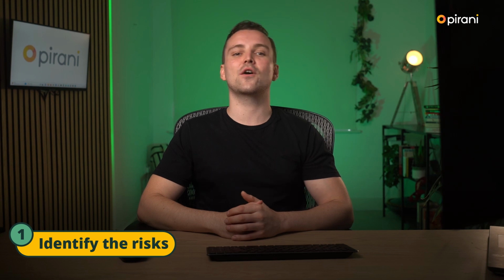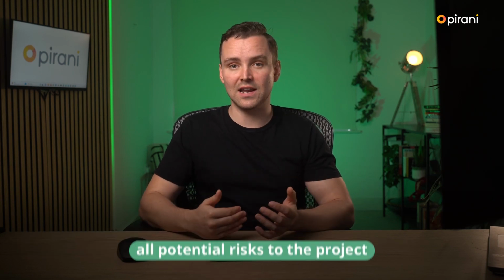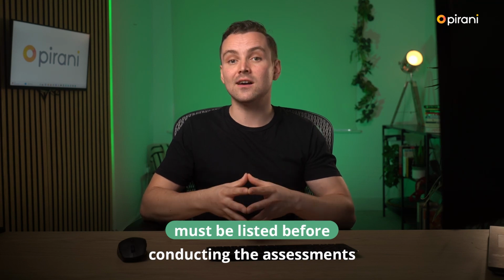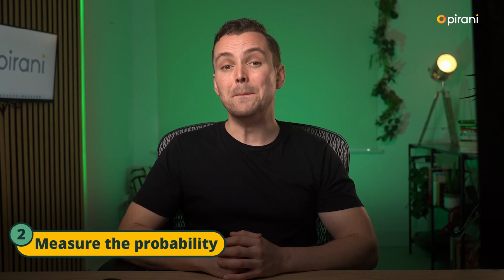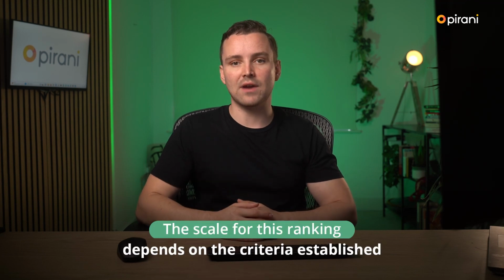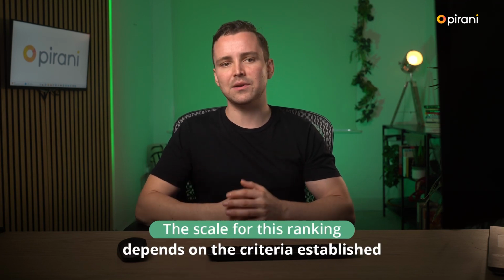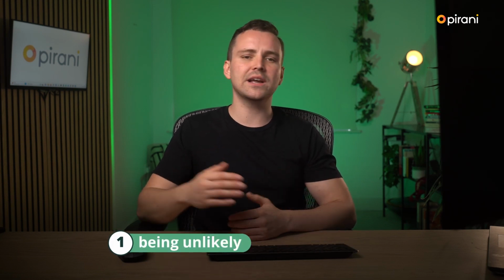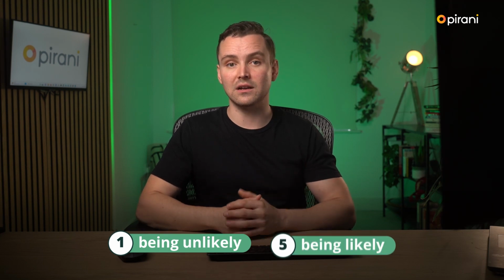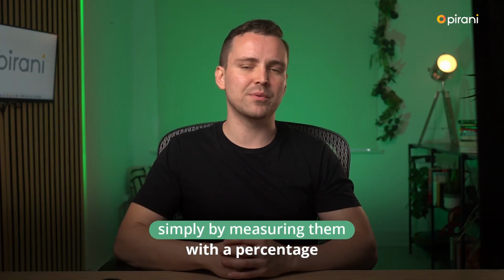1. Identify the risks. Similar to recognizing risk, all the potential risks to the project must be listed before conducting the assessments. Improbable events should be considered. 2. Measure the probability. Each risk identified should be classified based on the likelihood of occurring. The scale for this ranking depends on the criteria established for each company or project. A scale of 1 to 5 could be used as values, with 1 being unlikely and 5 being likely, or simply by measuring them with a percentage.